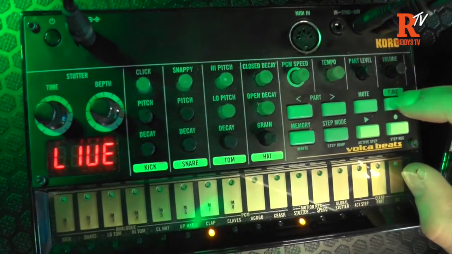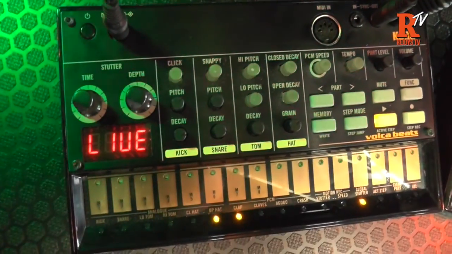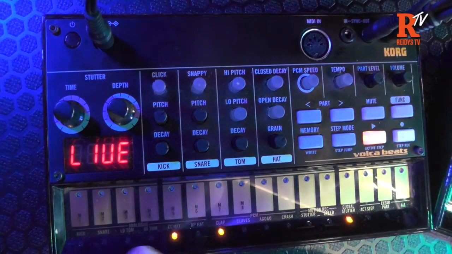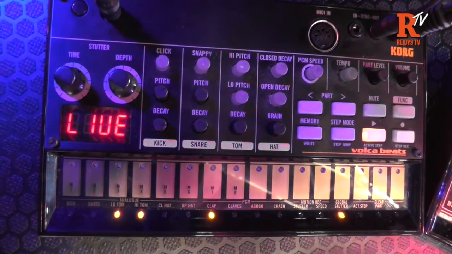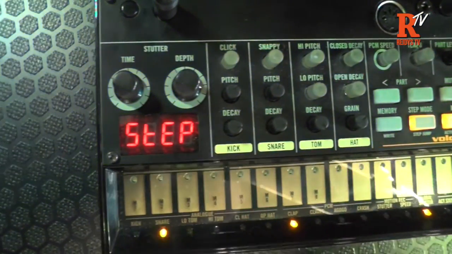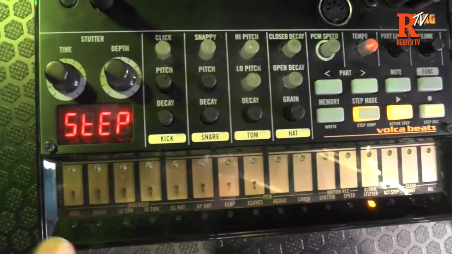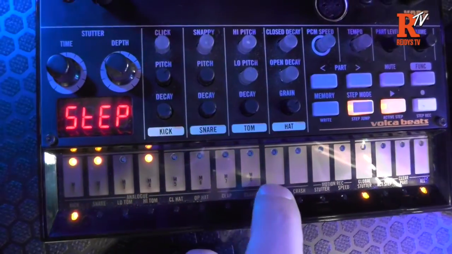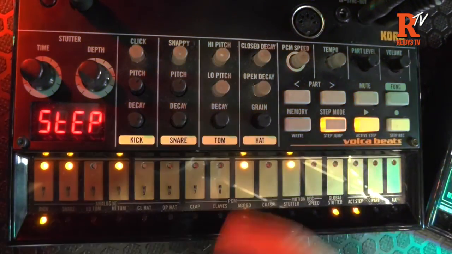So I'm going to clear the pattern that's in there, function clear all, press play, and it's now playing back because you can see the lights are going across. And I'm now ready to start stepping in. So I'm going to press step mode, and it's on step now, so I can tap along to my kick drum and start putting some kick drum on. So there's my kick pattern.